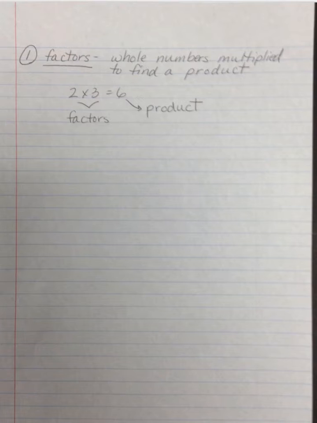Okay, in box number 1, this is really just review. This whole lesson really is review because we've talked about it before this year. So in box number 1, you're going to do the definition for factors. Factors are whole numbers that are multiplied to find a product. For example, in the multiplication problem 2 times 3 equals 6, 2 and 3 are factors because you multiply those to find the product, which is 6.